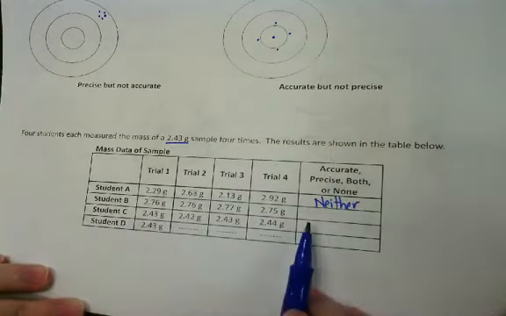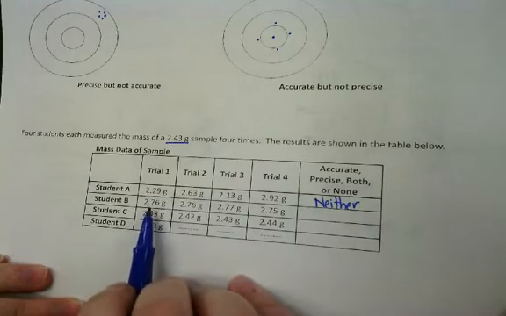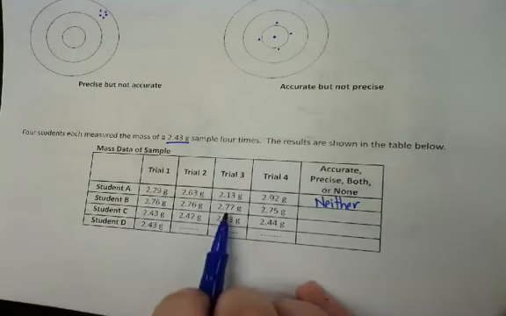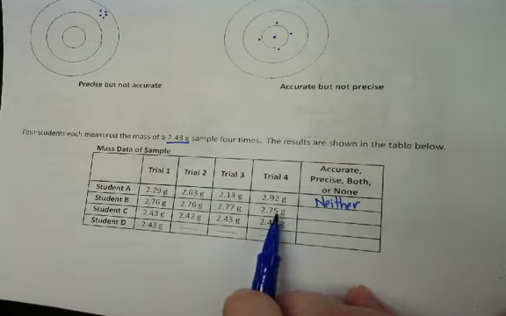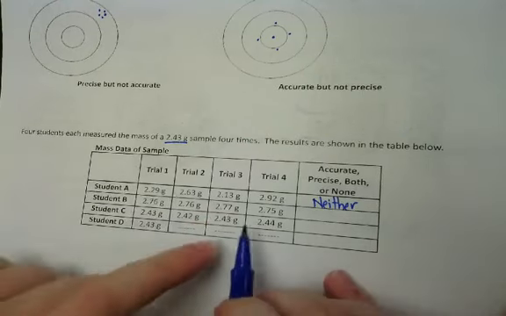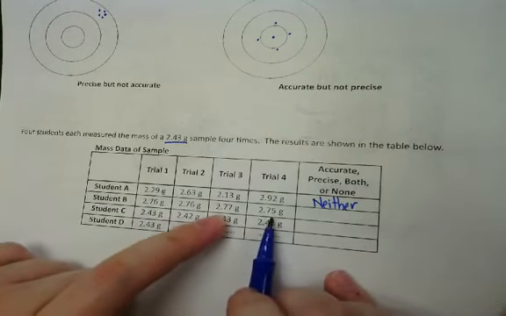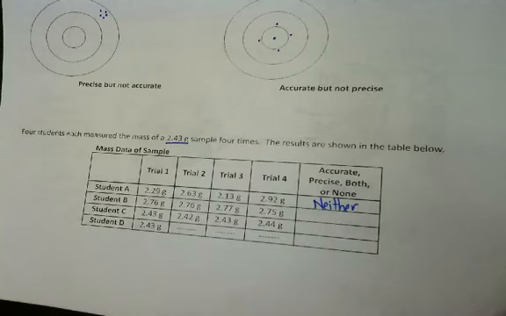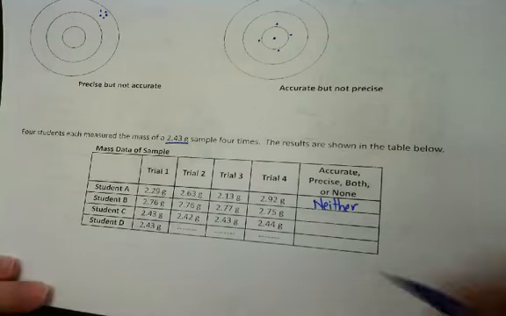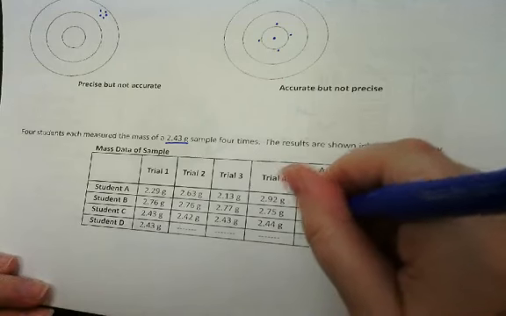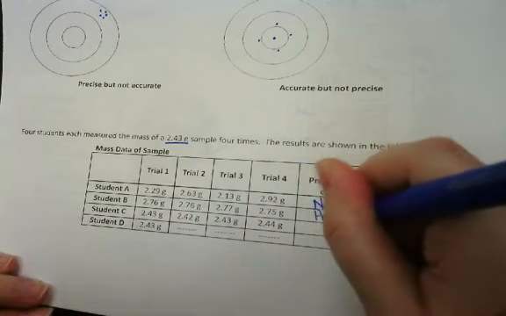Student B had 2.76, 2.76, 2.77, and 2.75. Those were grouped really close together. The furthest apart 2 of them were 0.02, these 2 right here. So I'd say they were really precise. However, were they close to 2.43? No, they weren't. So they couldn't be accurate. So really, they are just precise.